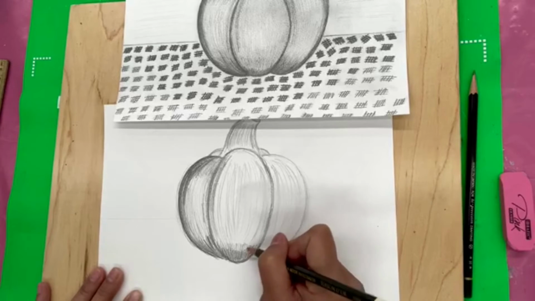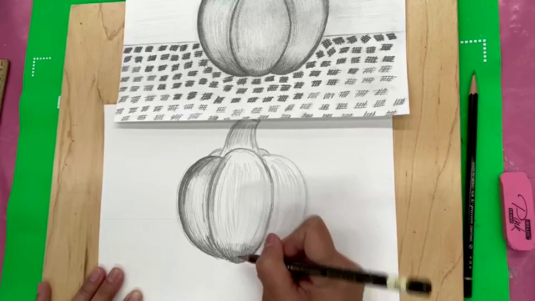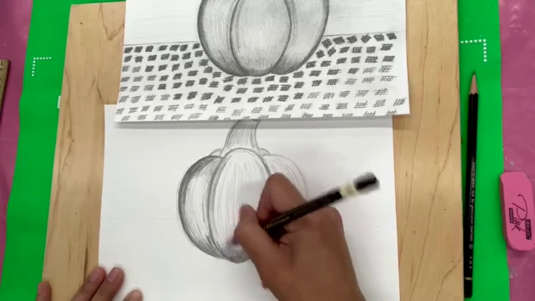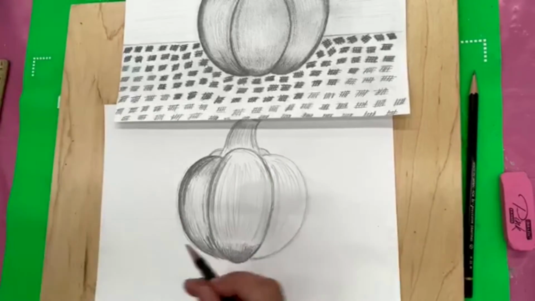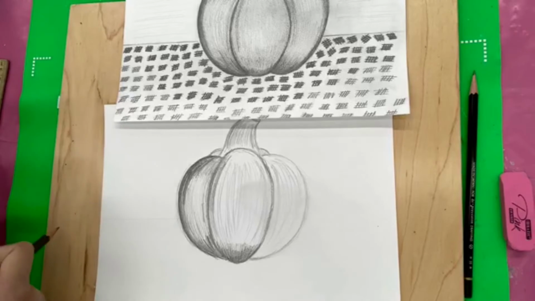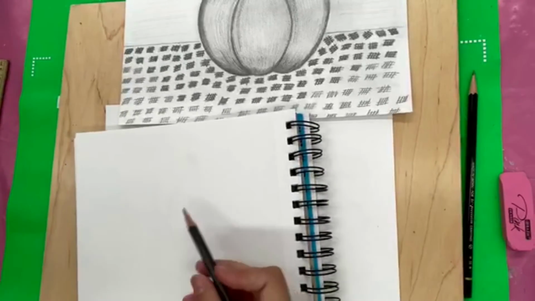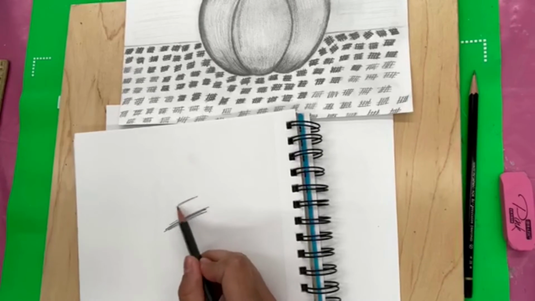No scribble scrabble still, keep picking up your pencil. If you notice, I'm not going like this. I'm not doing this. I'm actually picking up my pencil.